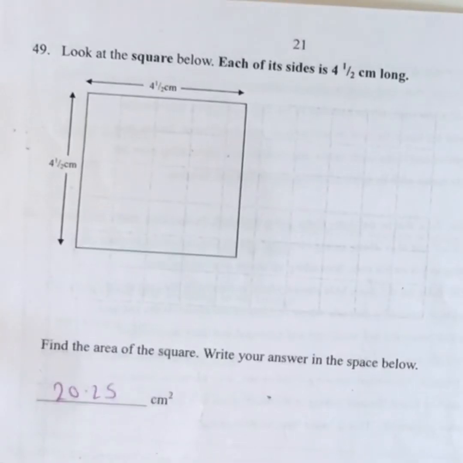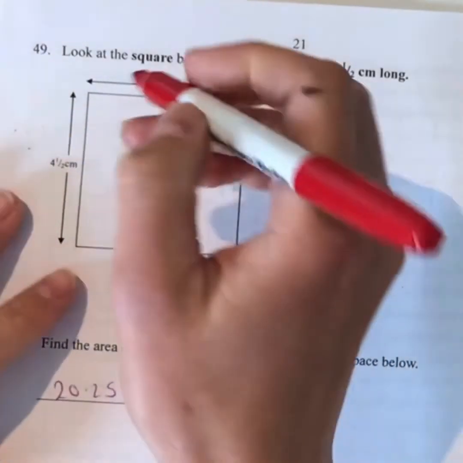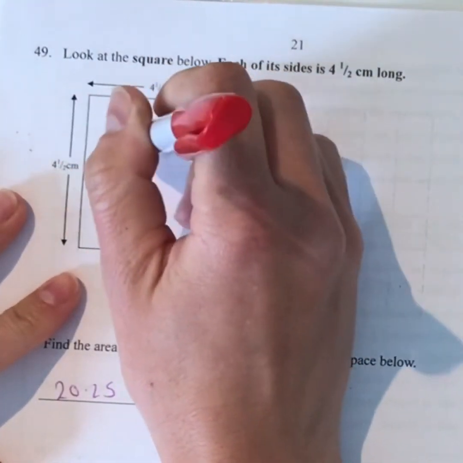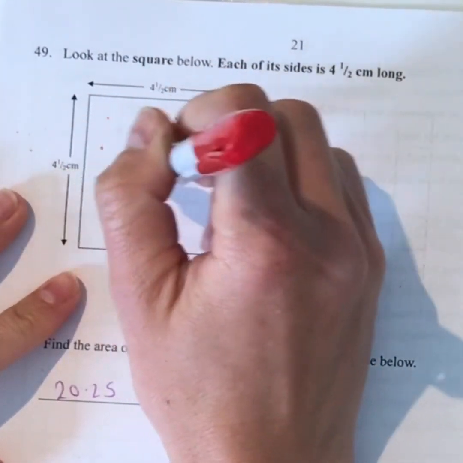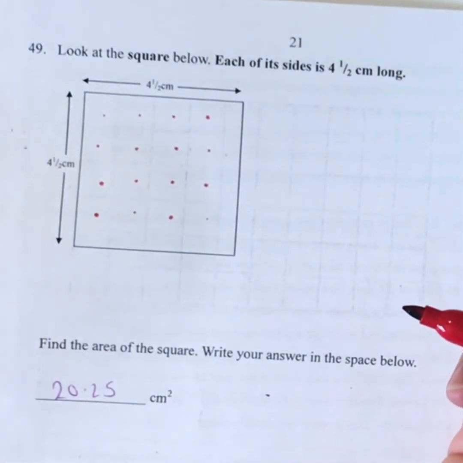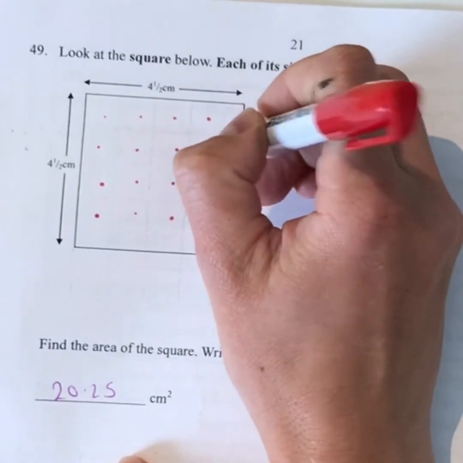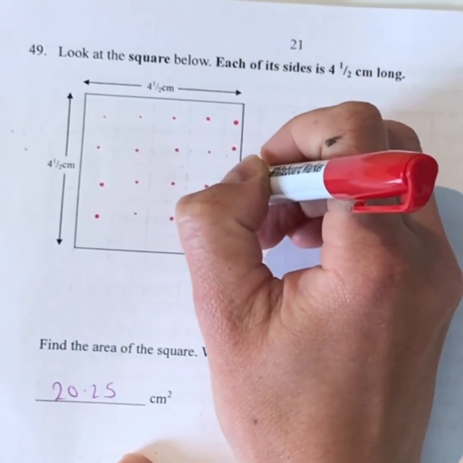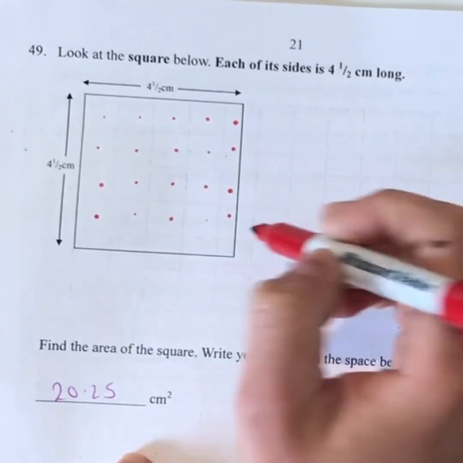So question 49 is the area. Okay, so you've got a square. Each of the sides are 4.5 centimetres long. Squares. So we've got 1, 2, 3, 4, 5, 6, 7, 8, 9, 10, 11, 12, 13, 14, 15, 16. Just focusing on the full squares first of all. Here we've got 2 half squares. That would give 17. Another 2 half squares, that would give 18.